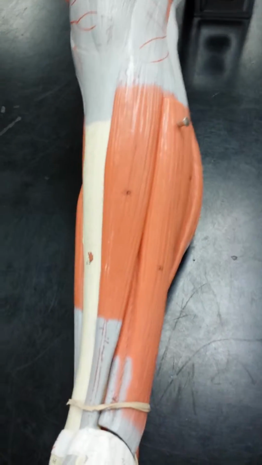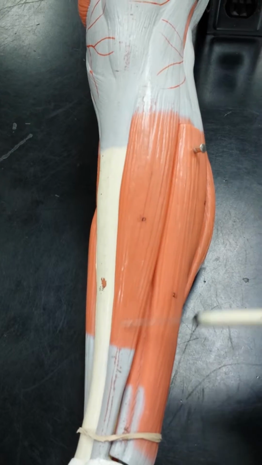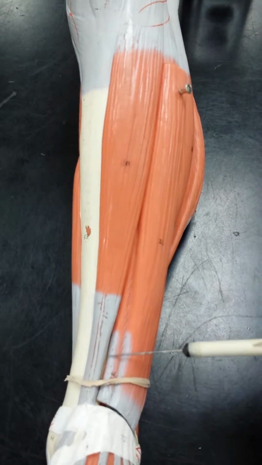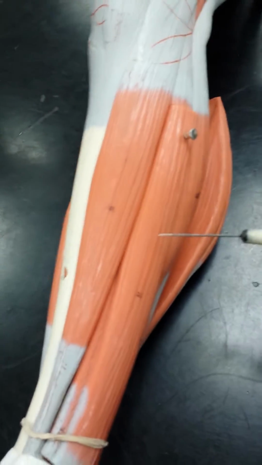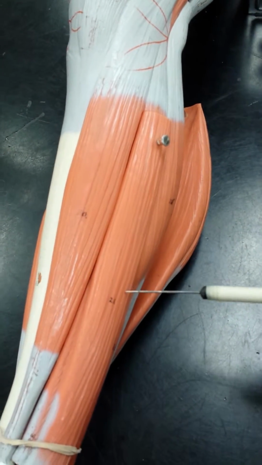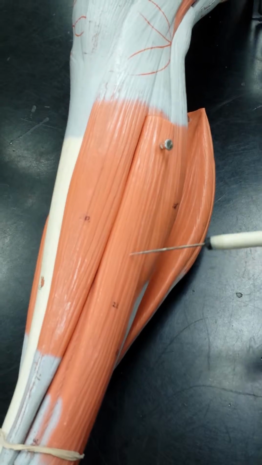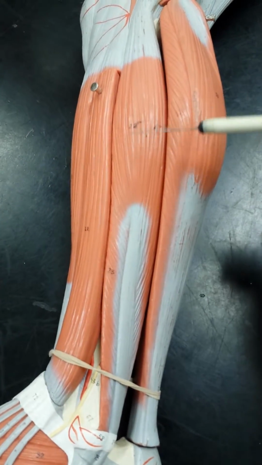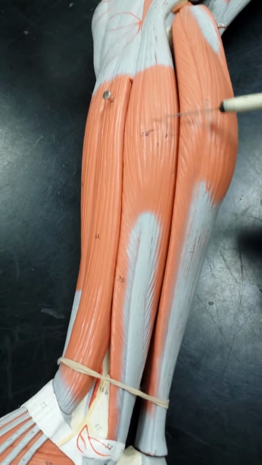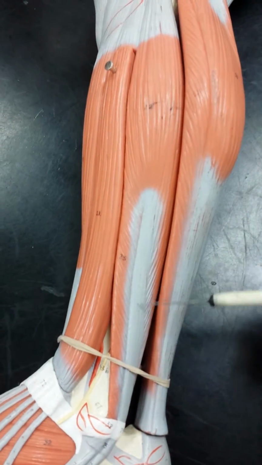Anterior leg, tibialis anterior, extensor hallucis longus, extensor digitorum longus. For lateral leg, we have the fibularis longus, fibularis brevis.